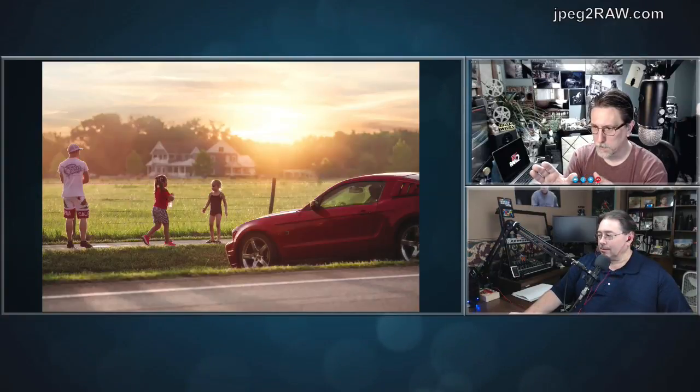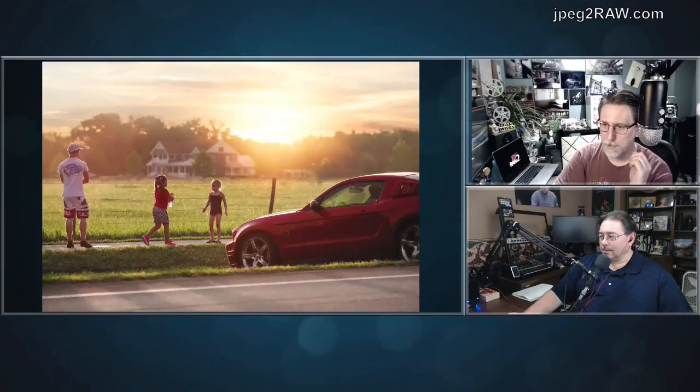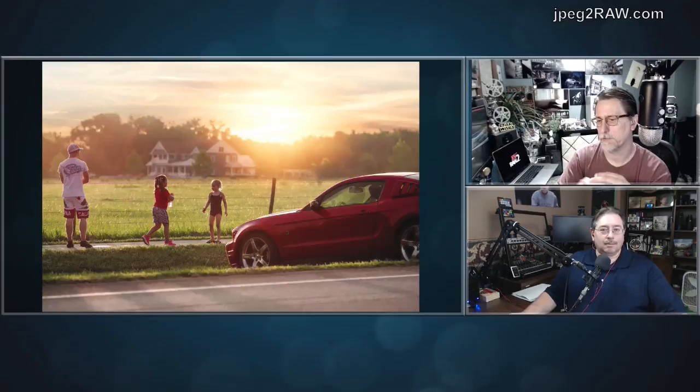There's an even number of subjects here. So we got the kids, 3, plus the car, 1. That's 4 subjects, and the even number thing is always weird. And the fence pole is coming right out of the hood of the car. I'm just thinking there might be more shots in her camera that better represent this scene.